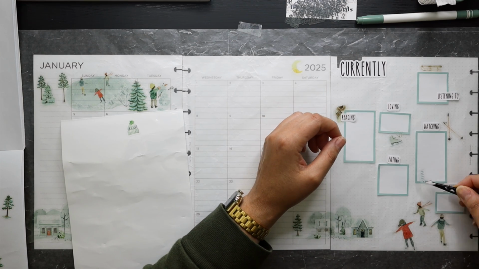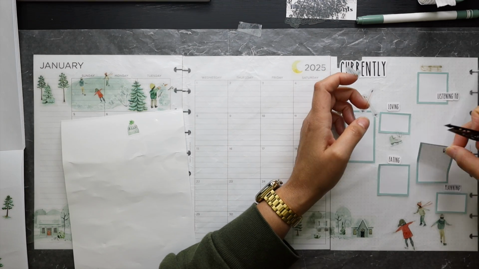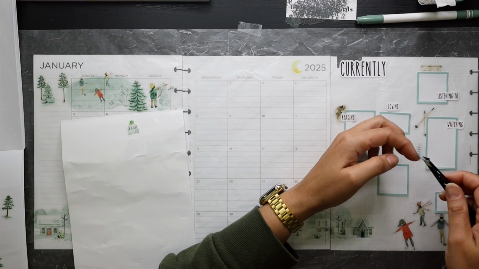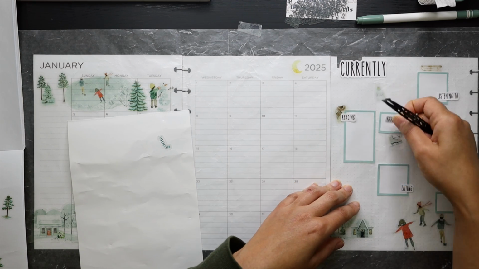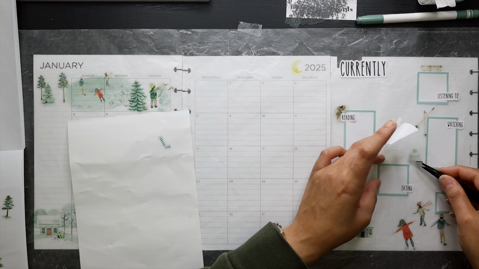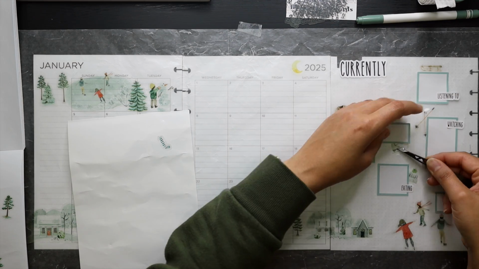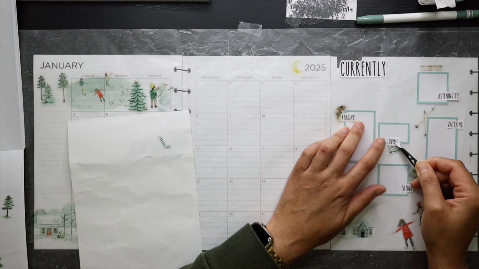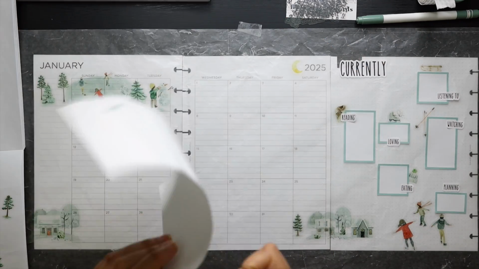So I'm just really moving things around right now, trying to get a feel for how this layout is going to go. Definitely want it to feel a little more decorated on the back, so I'm adding in some of the isolated items on that sticker sheet that could be used pretty much anywhere, and just tying them into some of the boxes as added decor.